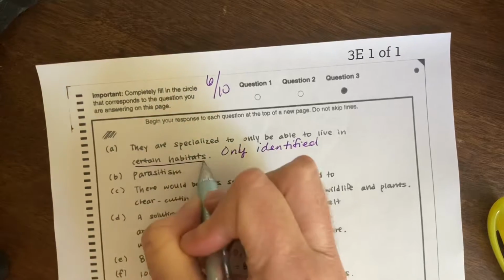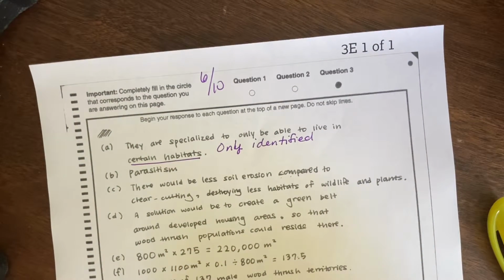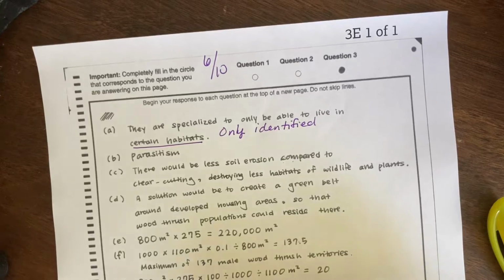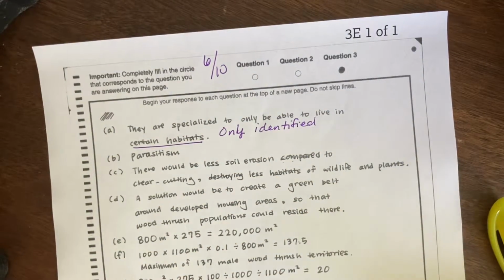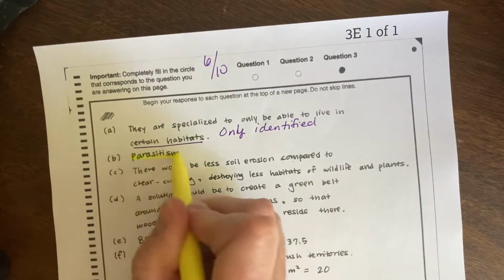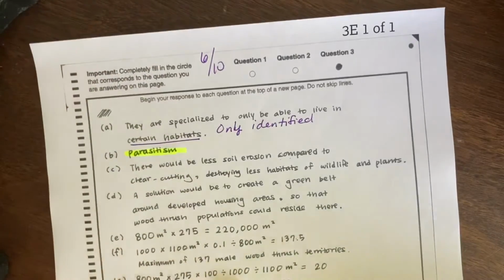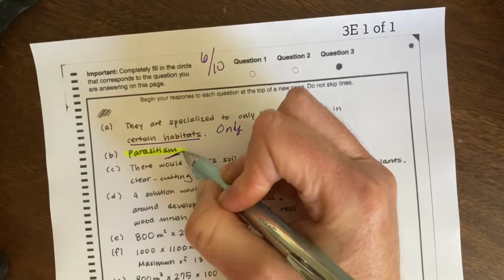So certain habitats is correct, but that's an identification. What about niches? What is it about specialized or certain habitats? And so there needs a description because A is a describe. But B is right because B is an identify. So all this person had to do was write parasitism.